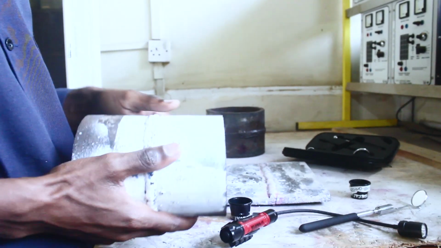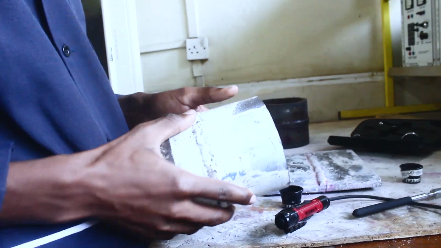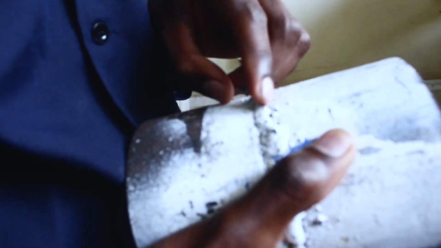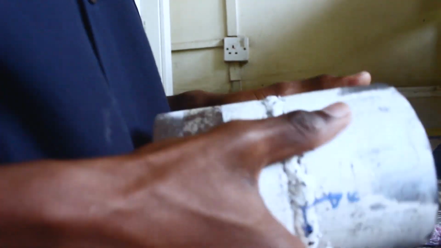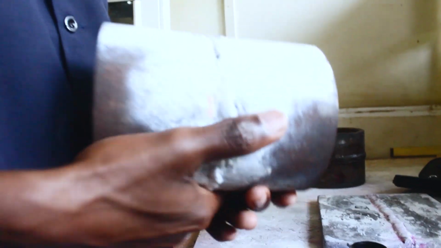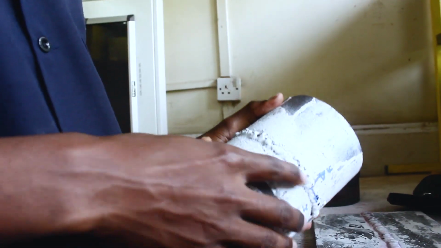This is a welding condition. When you want to inspect this metal tube externally, you can see a lot of defects. I can see what we call porosity. We have incomplete fusion, we have reinforcement, so we have a lot of defects on this tube.